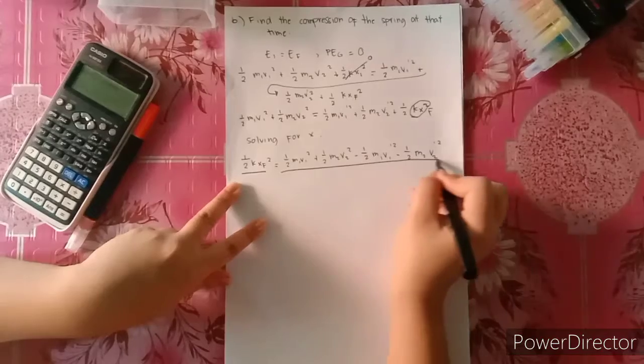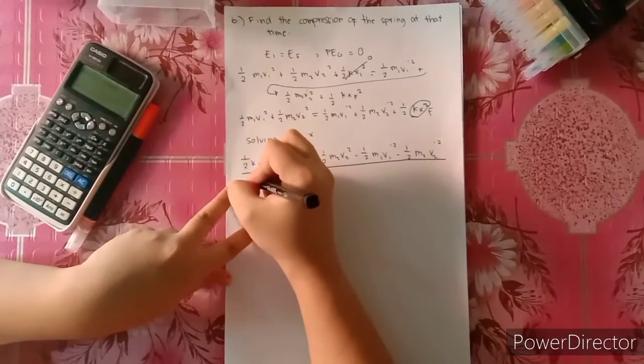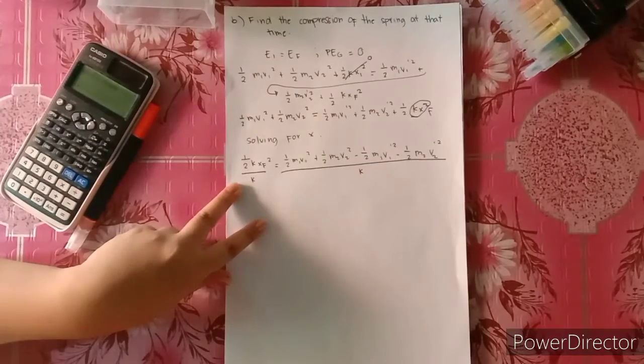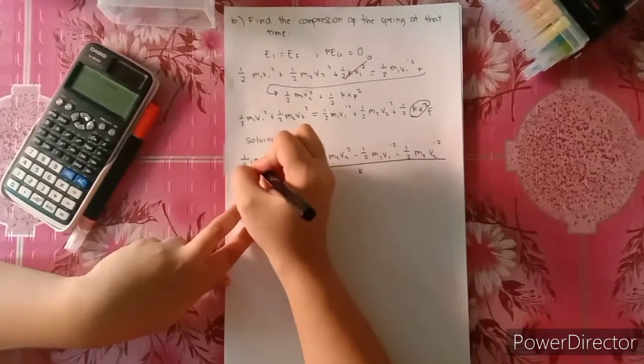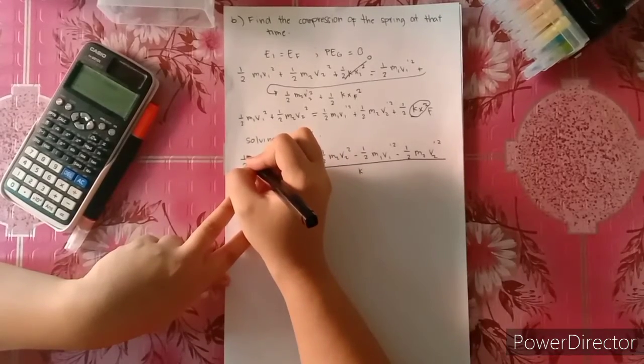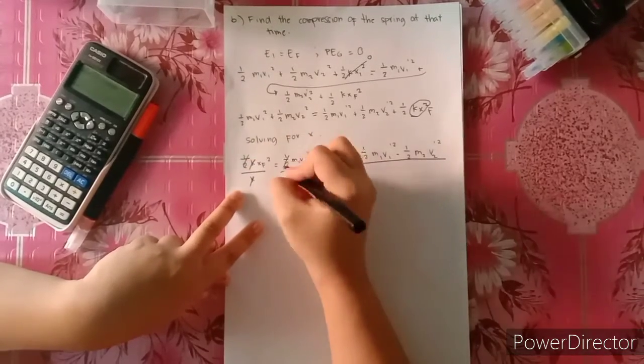I-divide natin both sides by k. Makakancel. Tapos, maaalis na din lahat ng 1/2.